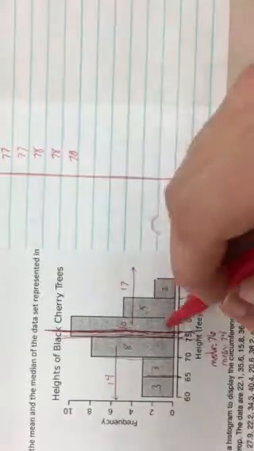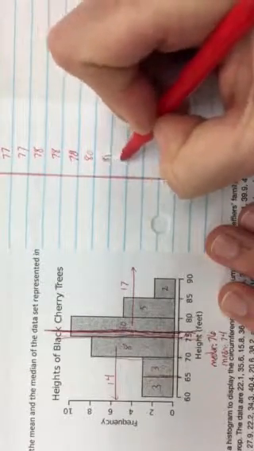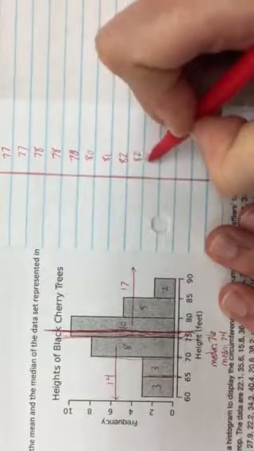Let's see, that's 1, 2, 3, 4, 5, 6, 7, 8, 9, 10. So 10 data points that fell from 75 all the way up to 80. And then let's say 5 that are between 80 and 85. So 80, 81, 82, 82, 83, that's 1, 2, 3, 4, 5, and then 2 from 85 to 90, so let's call that 86 and 88.